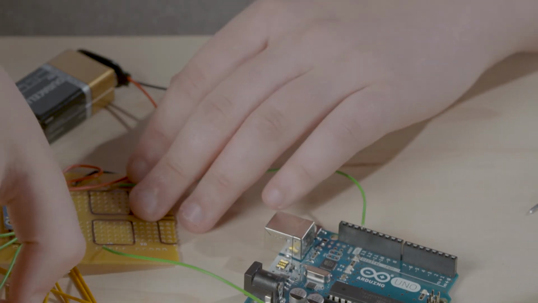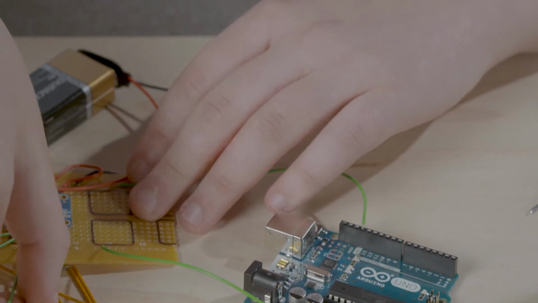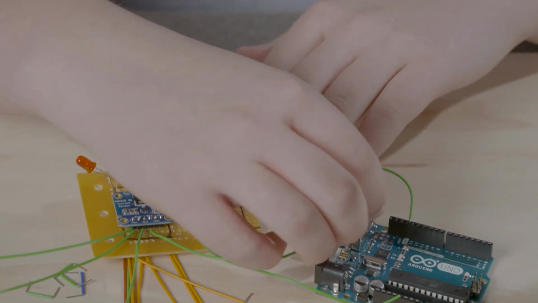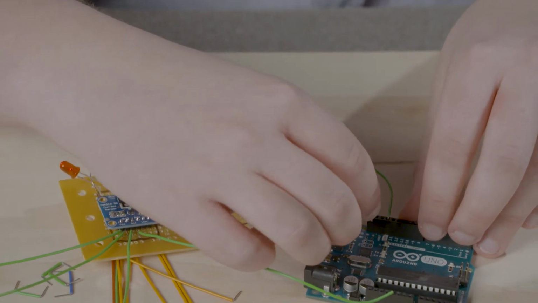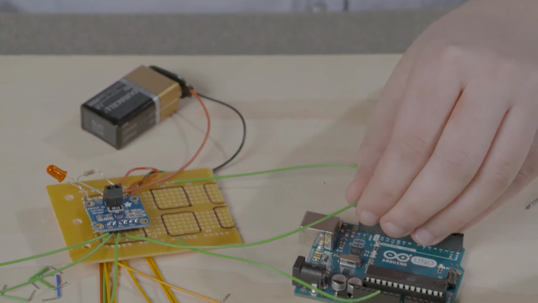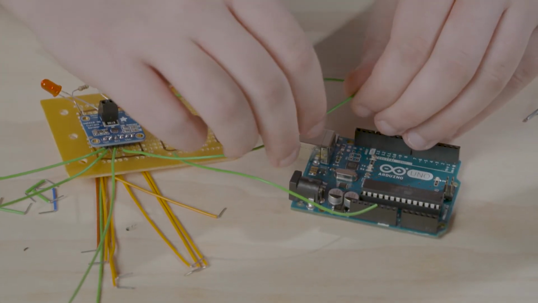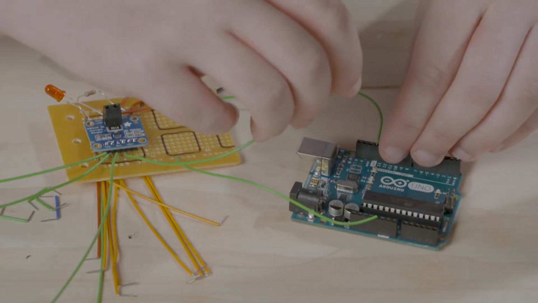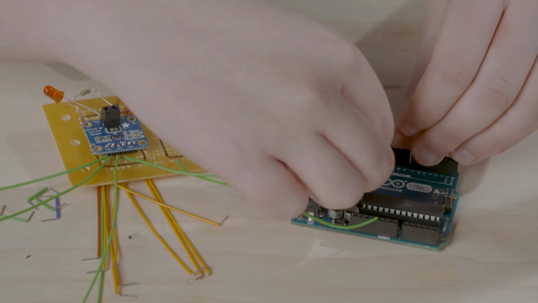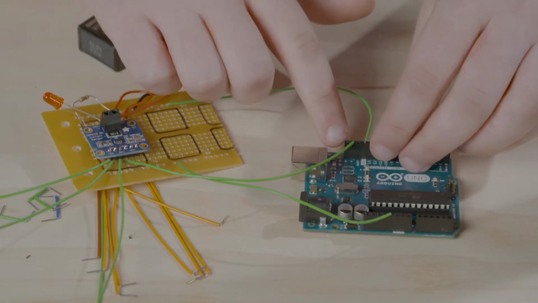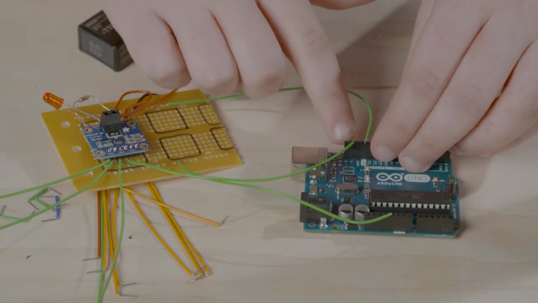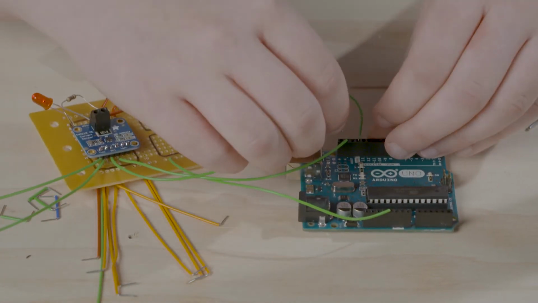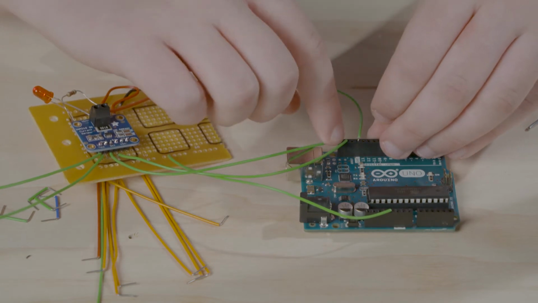Now, we'll take the SDA pin, place it right here, which is the second one to the end. Take our SCL pin and place it on the end one.